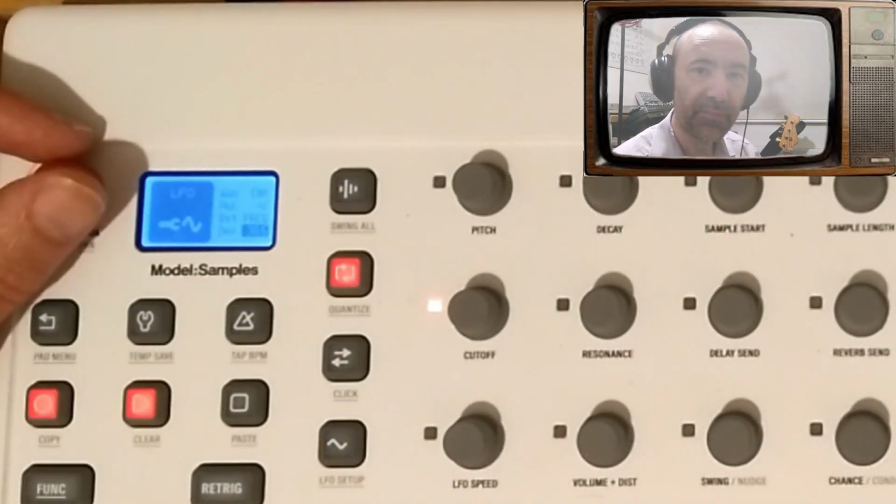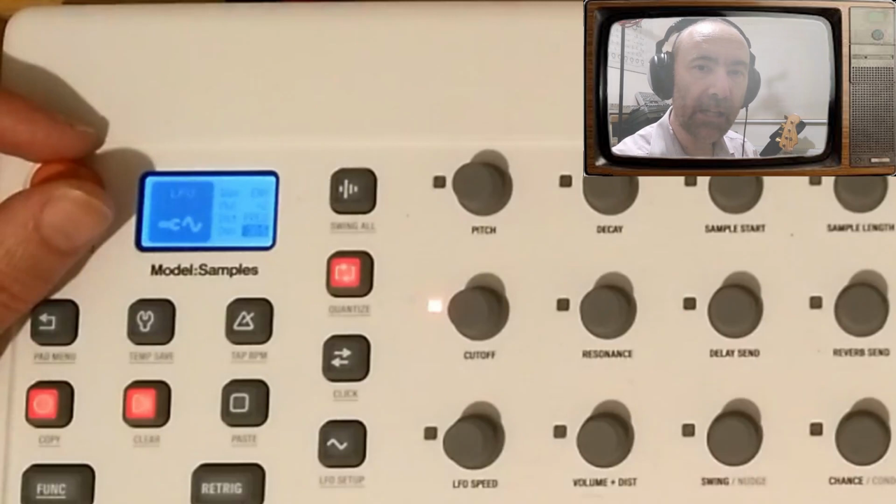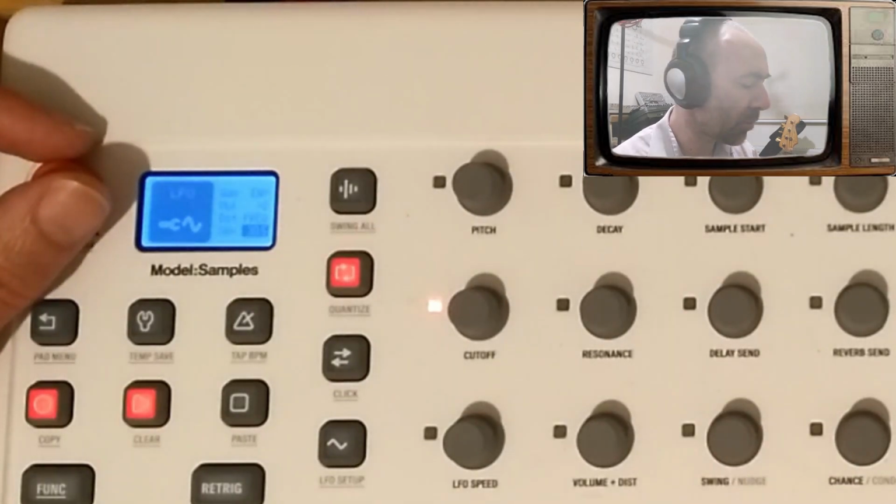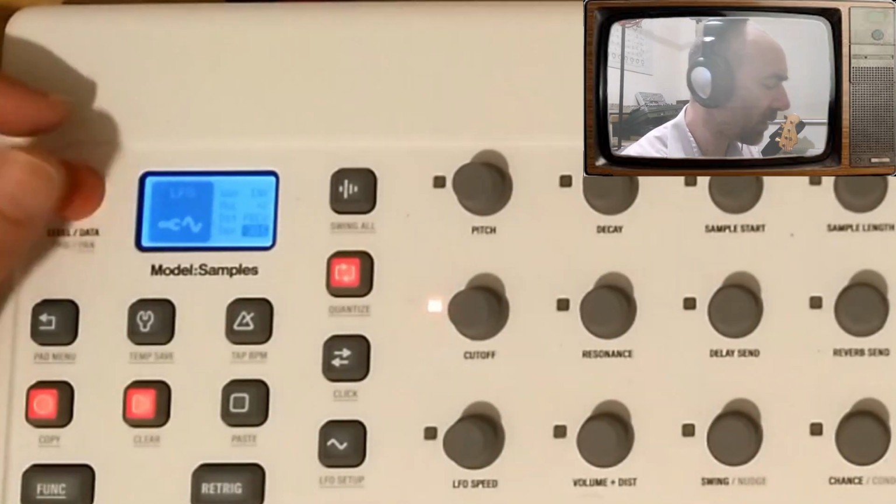Now, it puts that into a higher range instantly. So the way that we deal with that, we have to compensate with the cutoff.